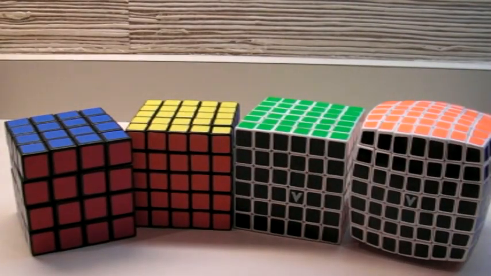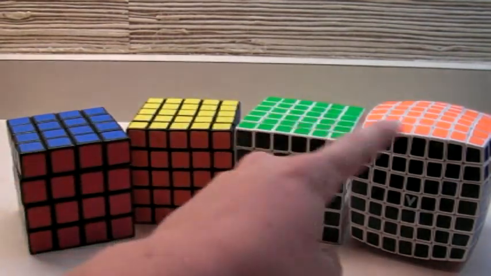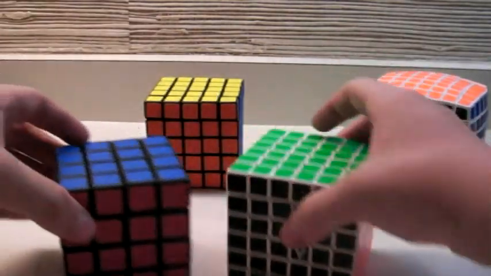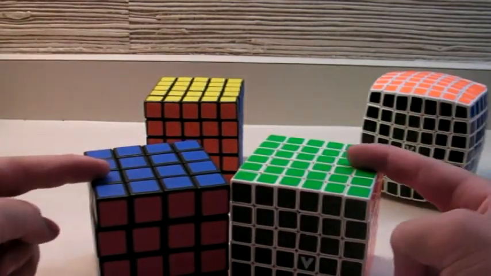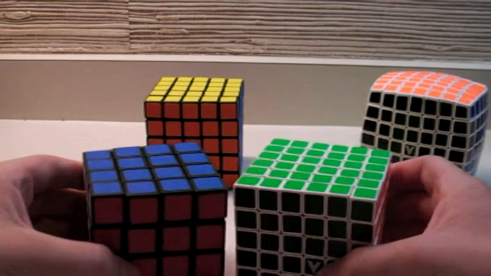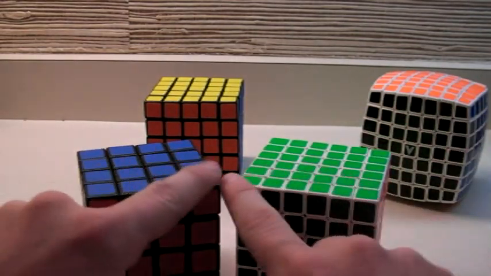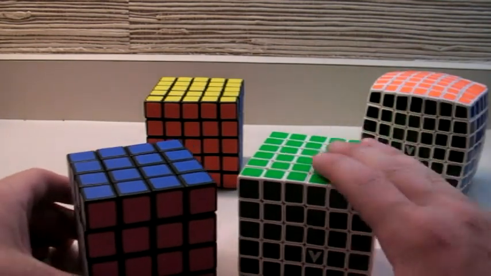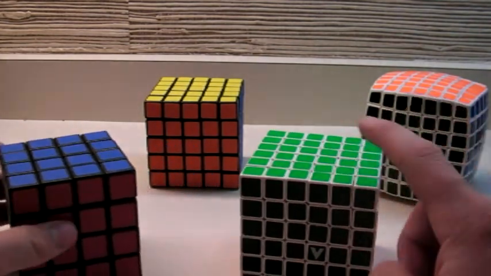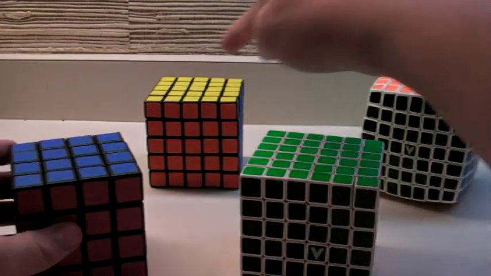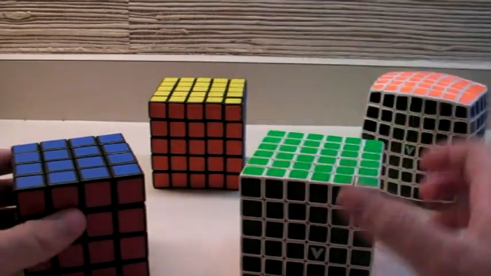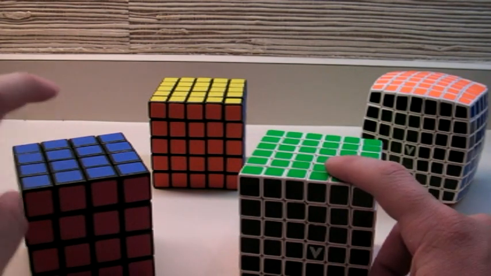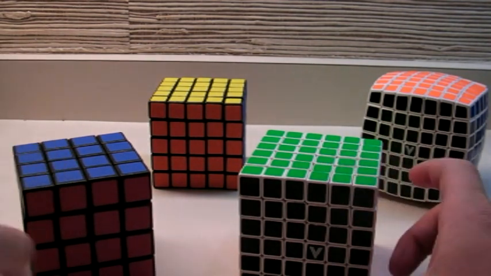Now is how to apply those parity algorithms onto the bigger cubes, how they translate, etc. So first let's start out with the 4x4 and 6x6. These are very similar puzzles. They are even numbered cubes, and they both use the same parity algorithms. However, every cube 5x5 and bigger does use both 5x5 parity algorithms. Only the 4x4 and 6x6, however, can have the OLL or PLL parities.